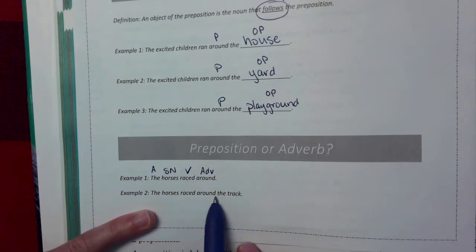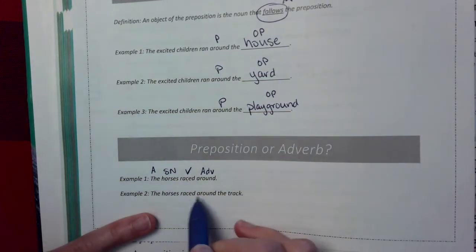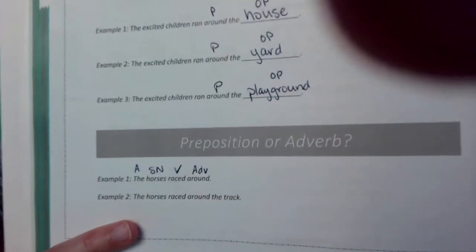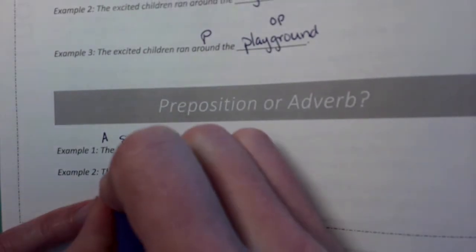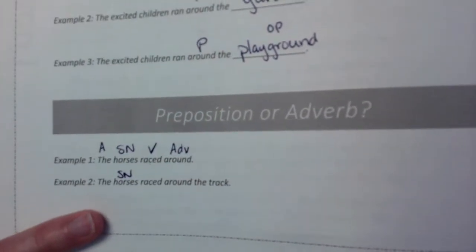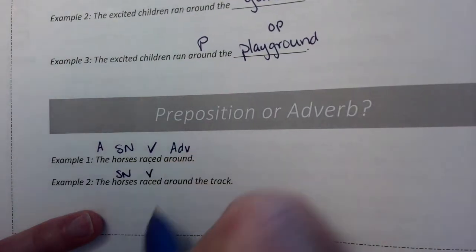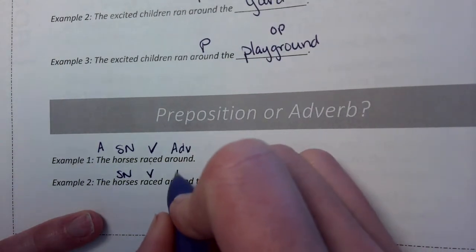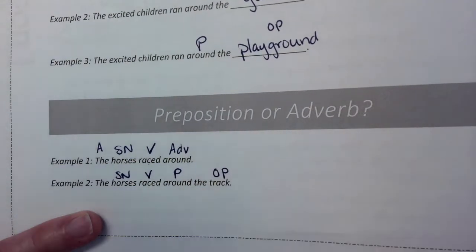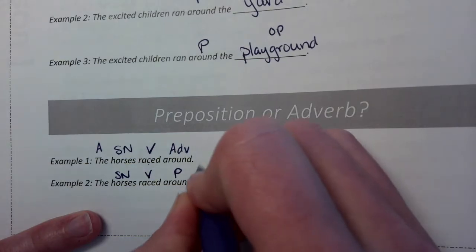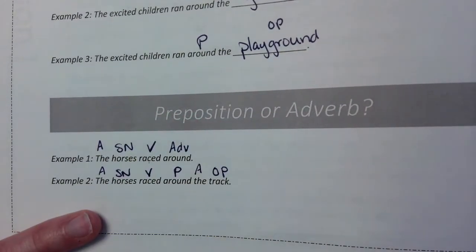This next one, around, is used as a preposition. Let's see how it's different. The horses raced around the track. What raced around the track? Horses. Subject, noun. What is being said about horses? Horses raced. Verb. Around. Preposition. Around what? Track. Object of the preposition. The. Article, adjective.